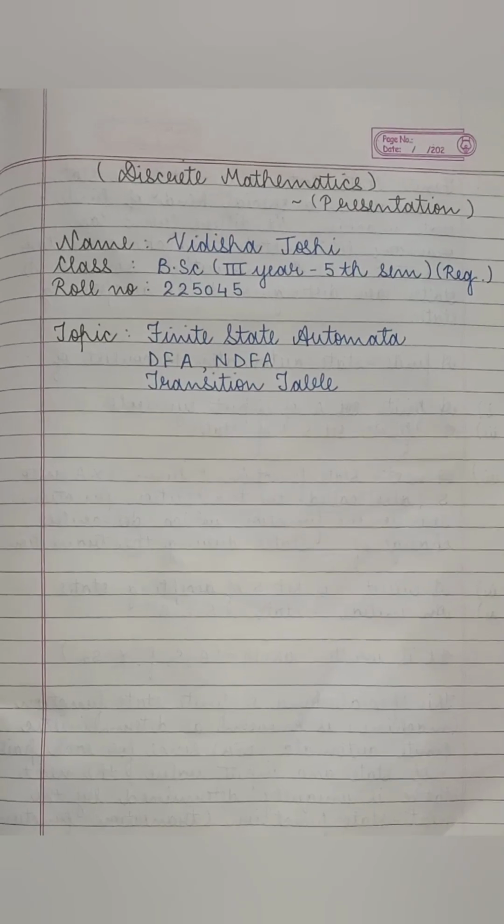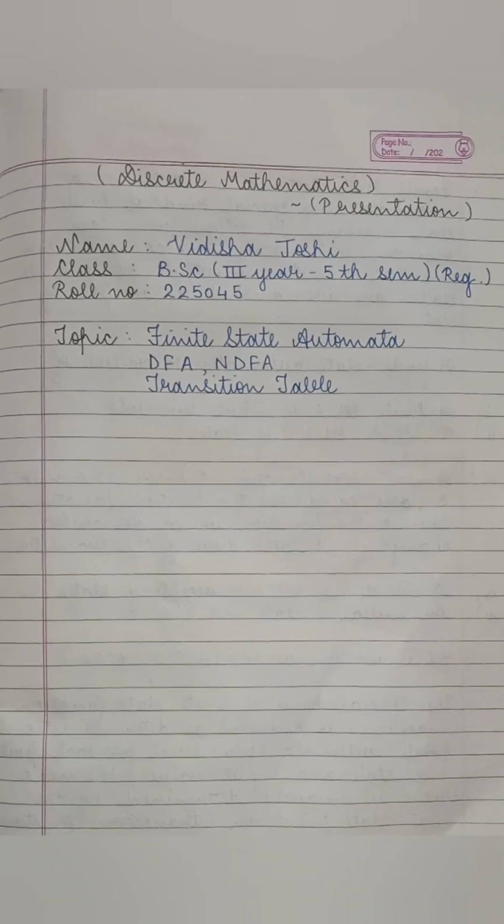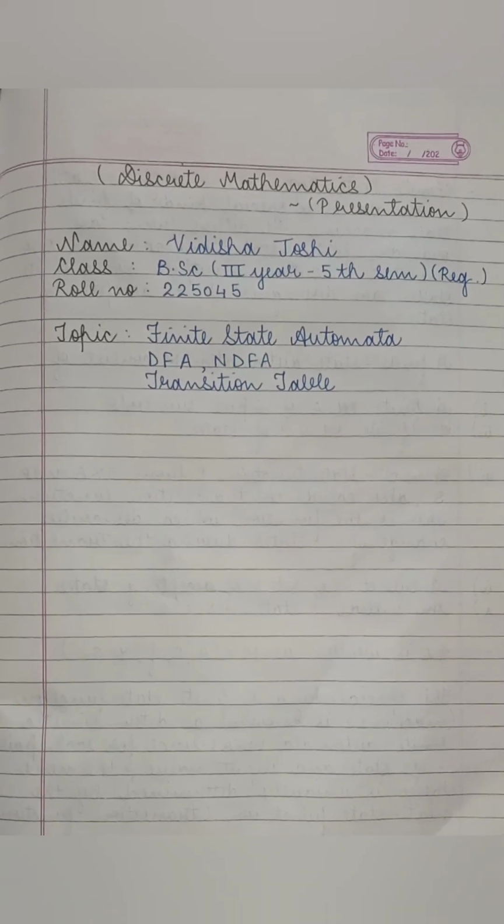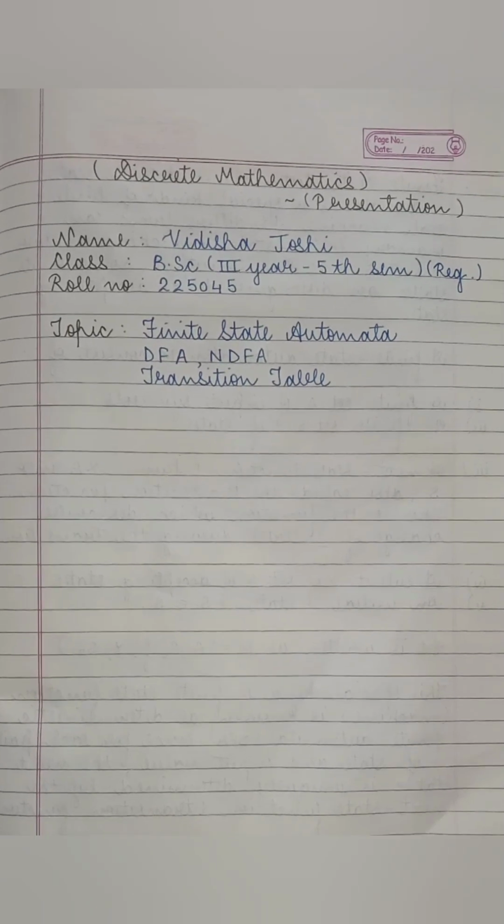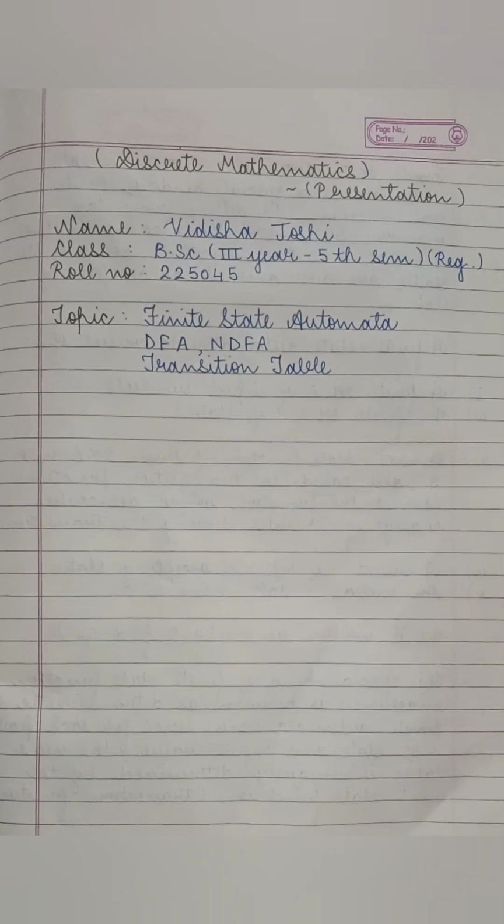My roll number is 225045 and my topic of discrete presentation is finite state automata, types of finite state automata which are DFA and NDFA, and transition table.